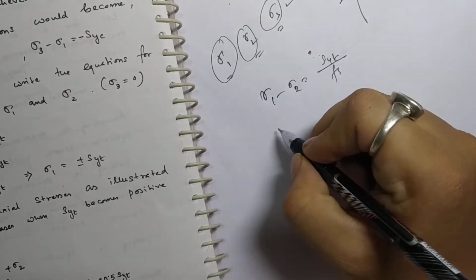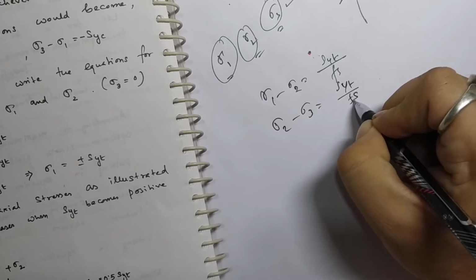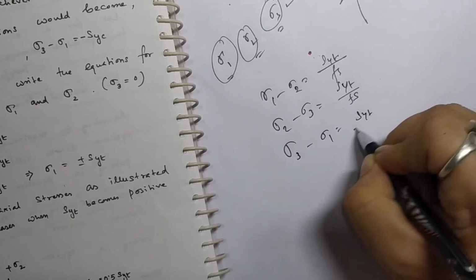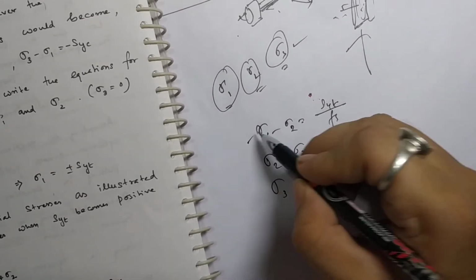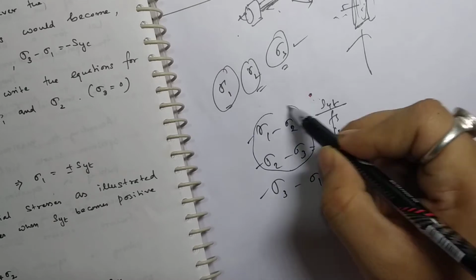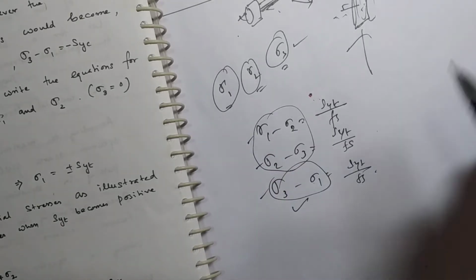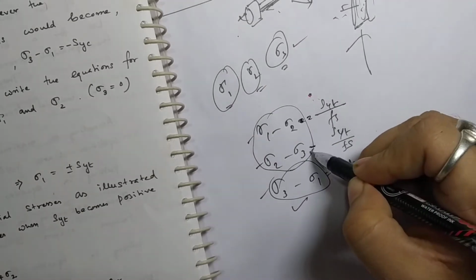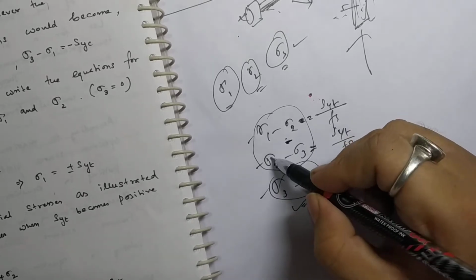So this is one equation. Then sigma 2 minus sigma 3 equals SYT by Fs. This is another equation. Sigma 3 minus sigma 1 equals SYT by Fs. This is another equation. Out of these three, you always have to find the maximum one, and then see that you prevent that maximum shear stress.